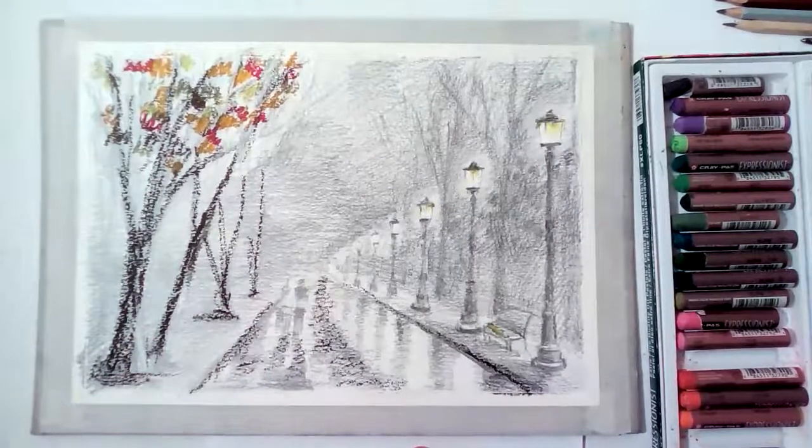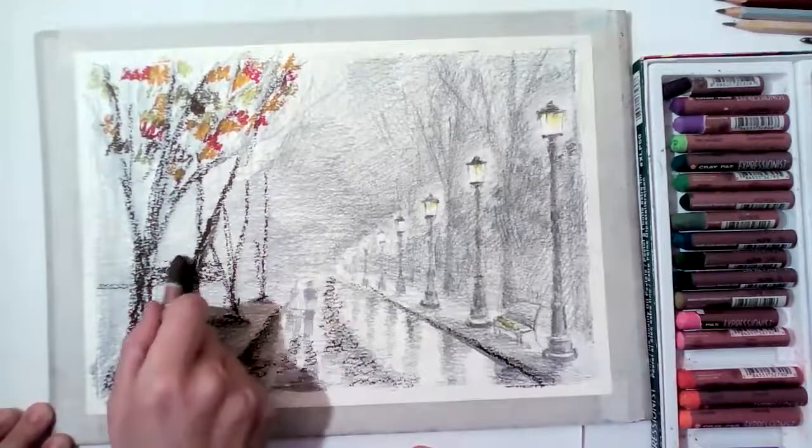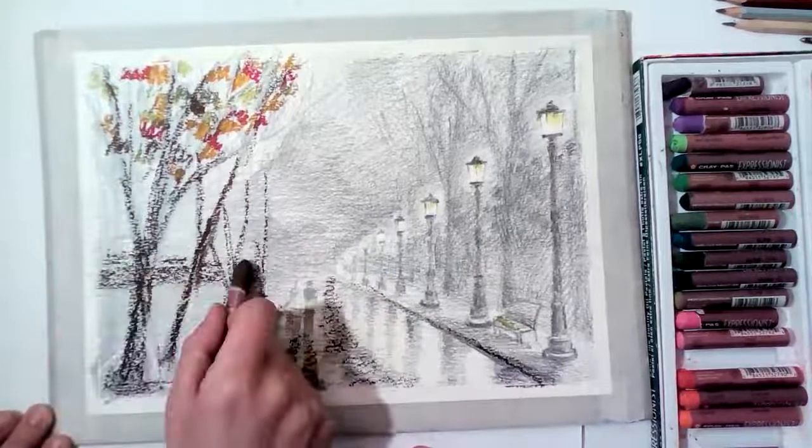So with the pencil part and the color part, everyone can feel free to experiment on your own.